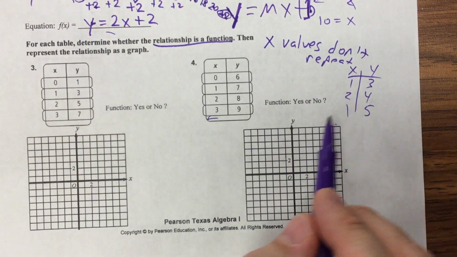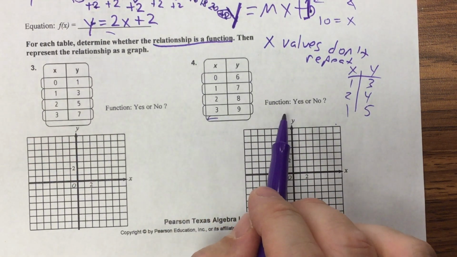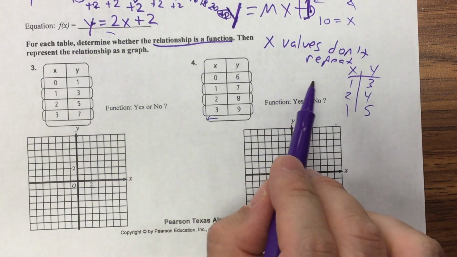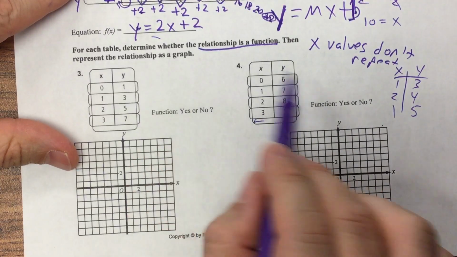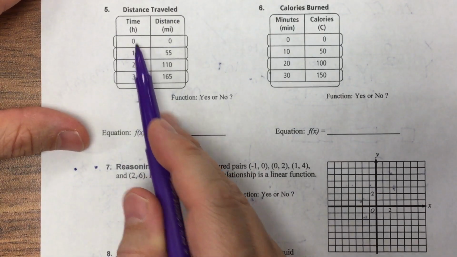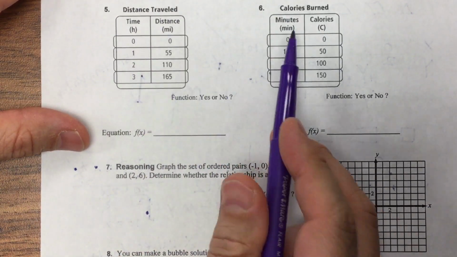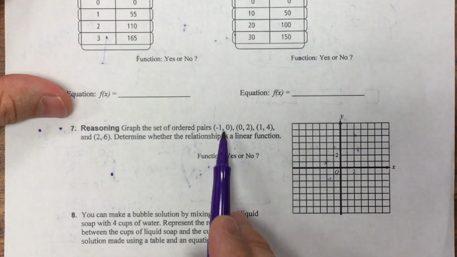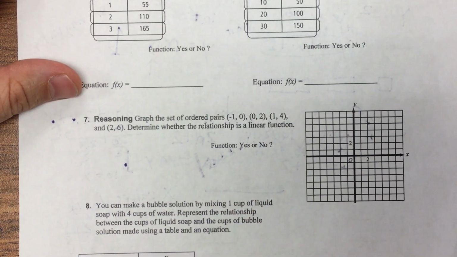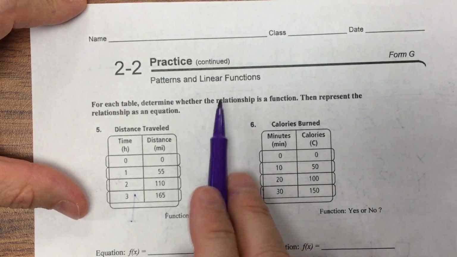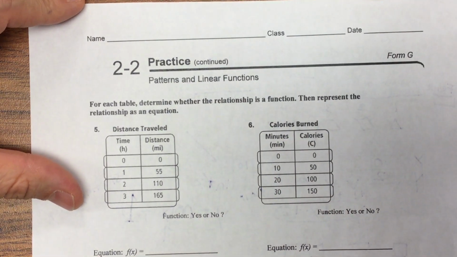I'll tell you right now, I believe everything on this worksheet is a function. So when it says function, yes or no, I don't see any repeating x's on any of these. We'll get to those later and you'll see what I'm talking about. But right now, there's no repeating x values anywhere on the paper. So whenever you see, is it a function, the answer is yes. All right.